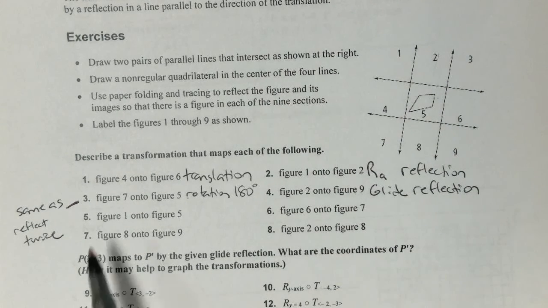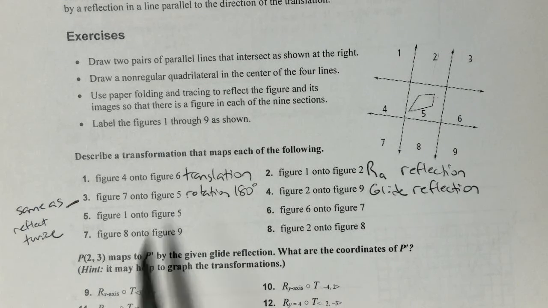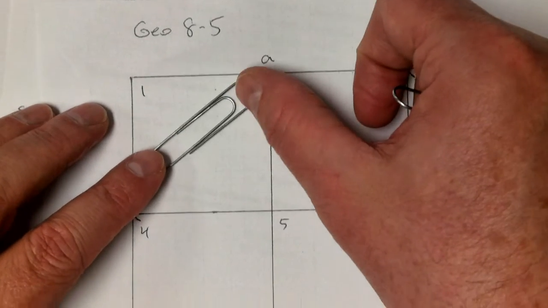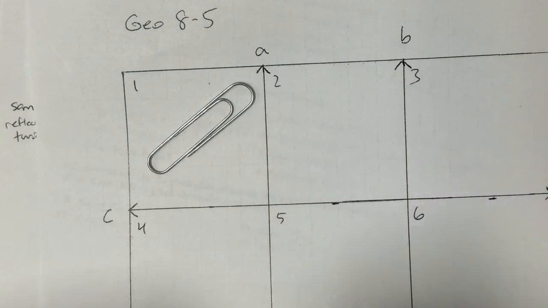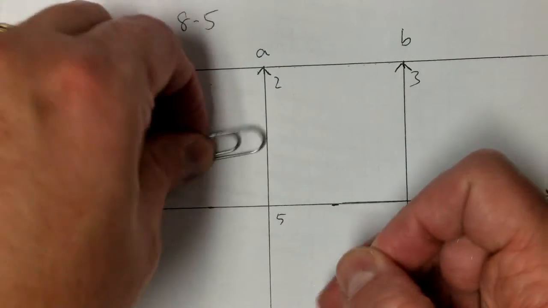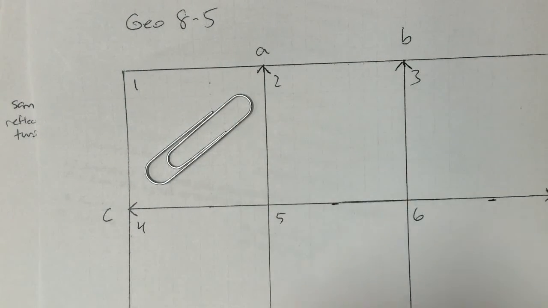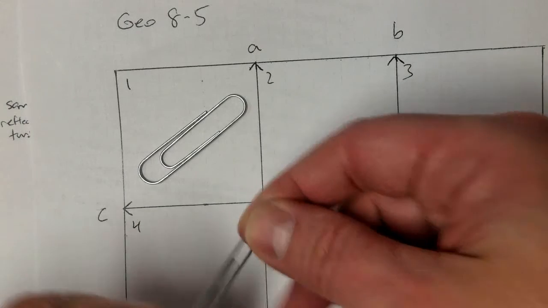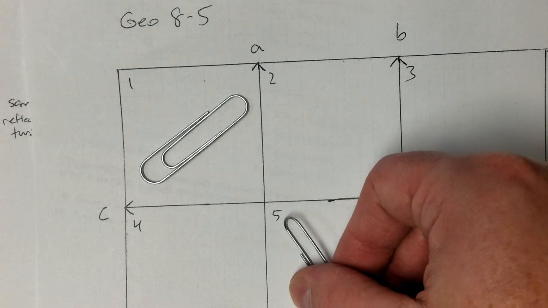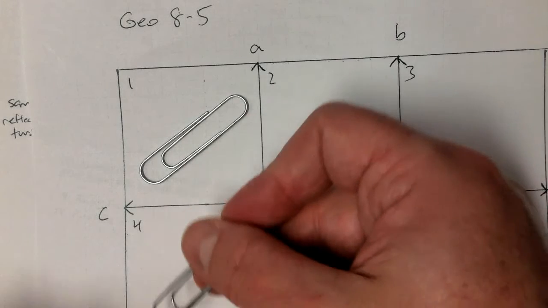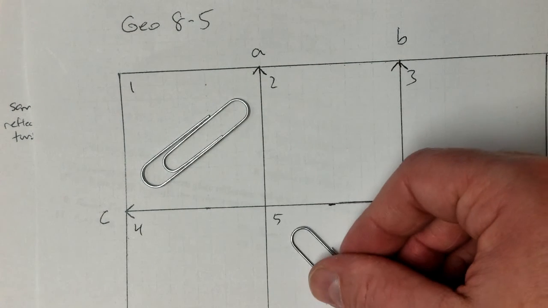Okay. The next one is 1 onto 5. So what you could do, well, I guess we usually had it like this. You could translate it and then flip it. So that's going to be like this.